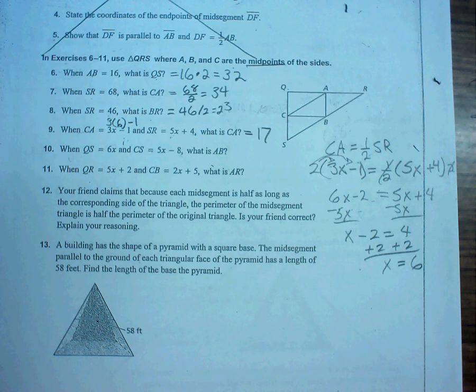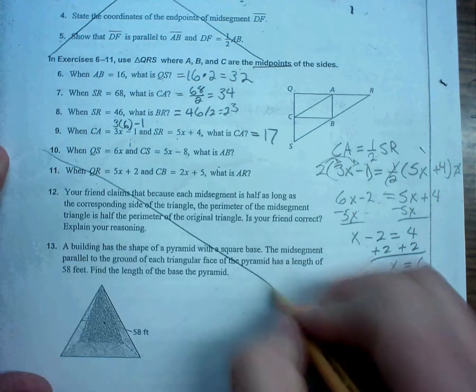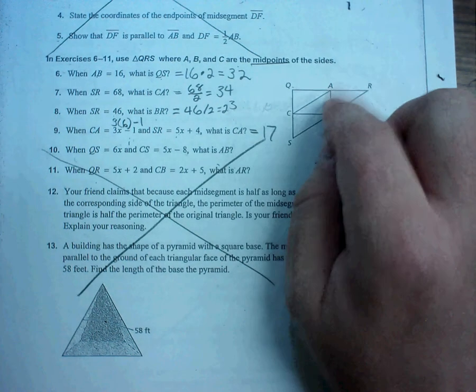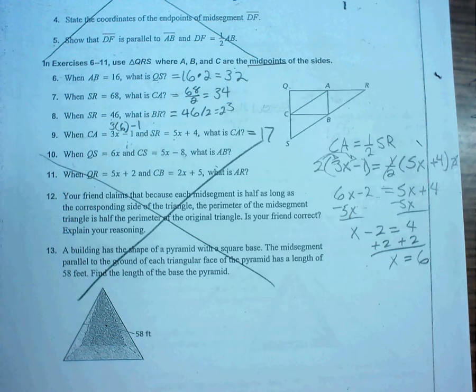Now this one says QS is 6x and CS is 5x minus 8. What is AB? So anyways, we're not going to do the rest for time's sake. We're running out of time. So just cross the rest off. When I give you the test, I'm going to try and keep it so you just have to do one of those types of problems, okay?